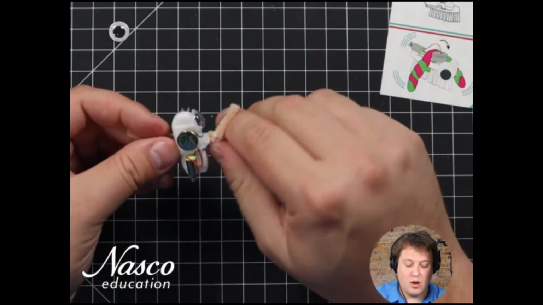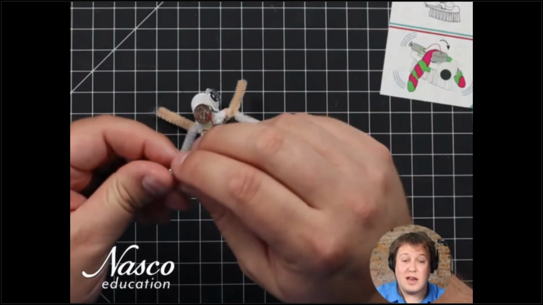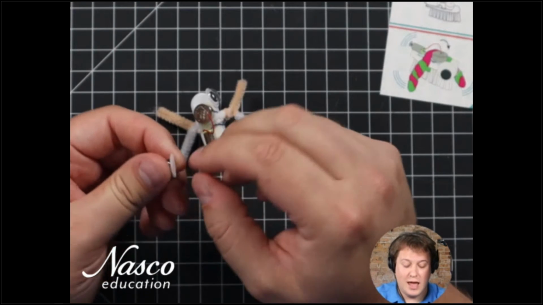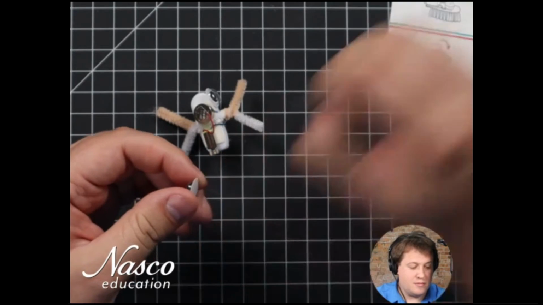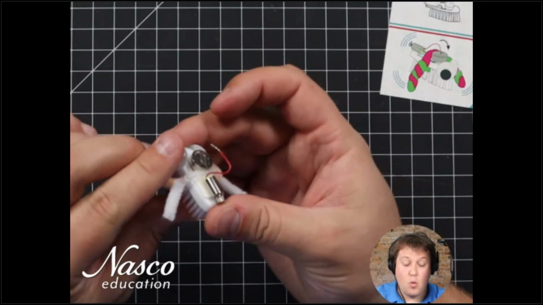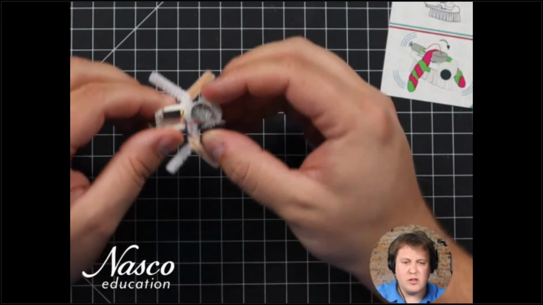That's the whole thing with this, that we want to make sure we have all the parts for this project in the box. As a teacher, you don't need anything except maybe a pair of scissors to cut the pipe cleaners down on some of the larger kits we have. There we go.